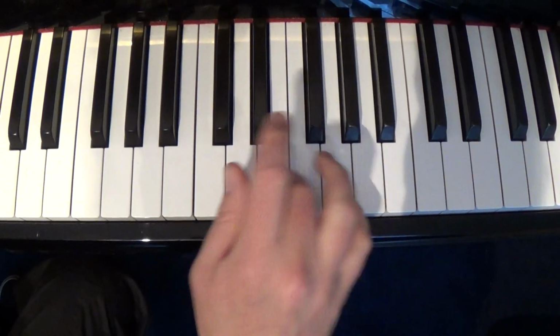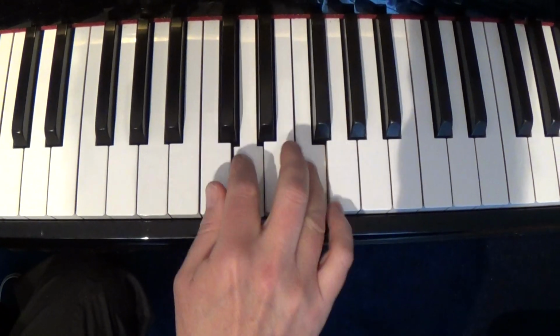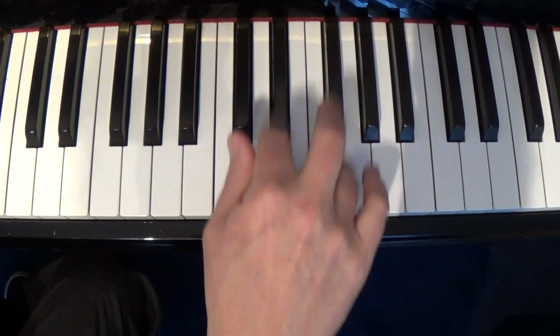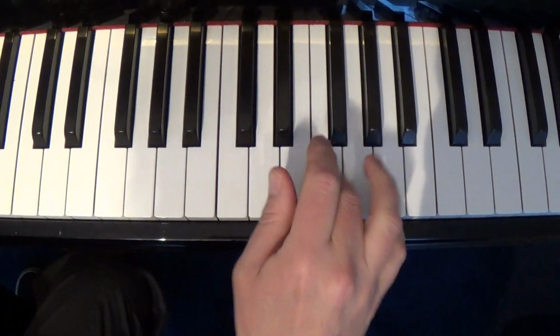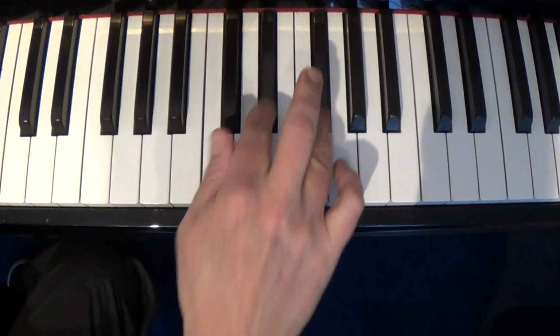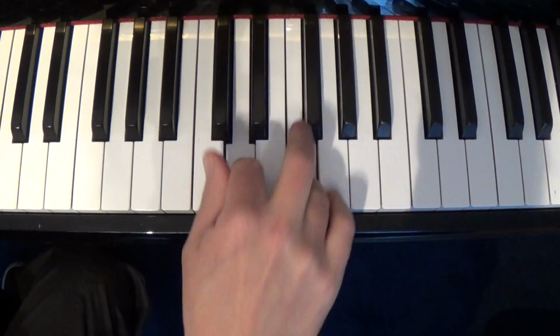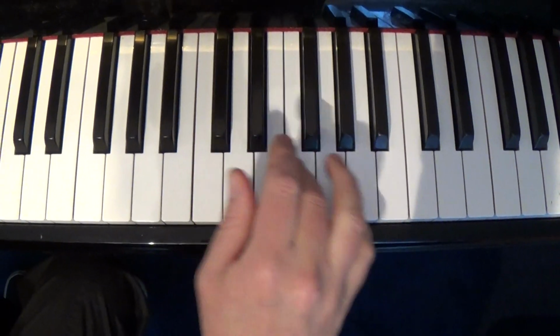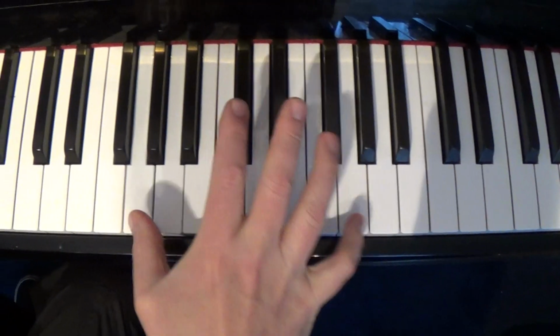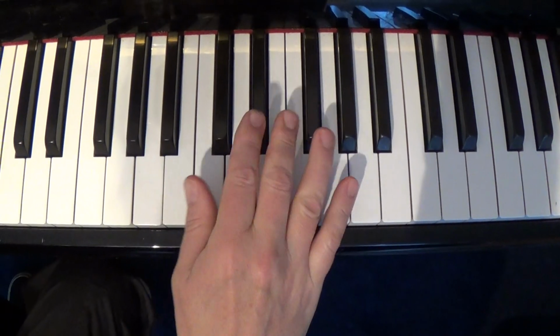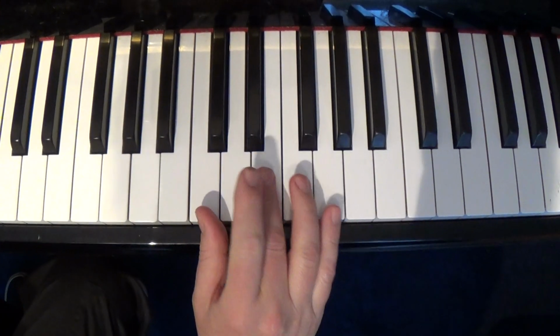See, it's just repeating. Get it? And you could keep doing it ad nauseum. That's what I mean in Boogie Woogie about the power of repeated patterns.